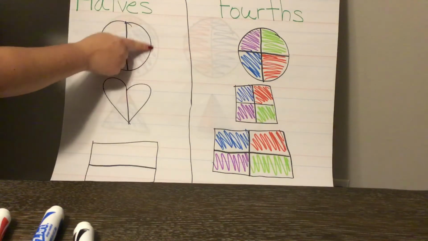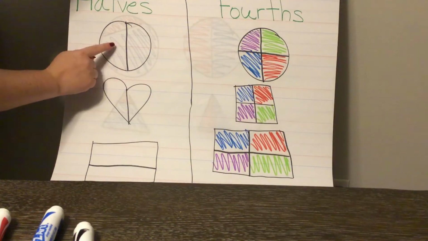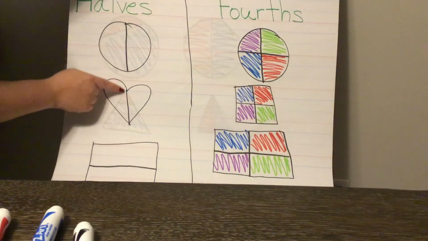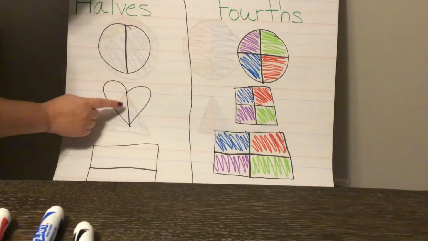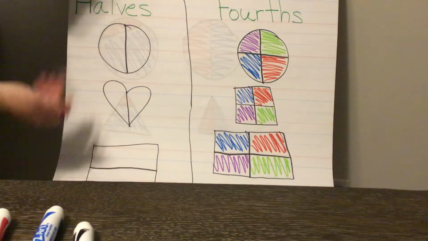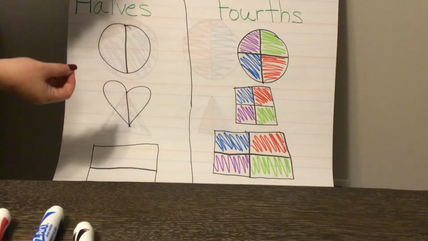So first I have my circle here. I cut it right down the middle to make two equal parts or two halves, okay? Then I have my heart. I cut it right down the middle again to make two equal parts or two halves, okay? Two halves just means there are two sides that are exactly the same size.